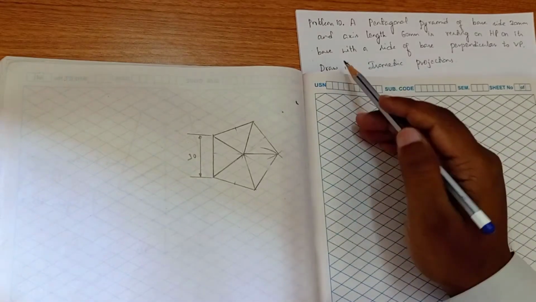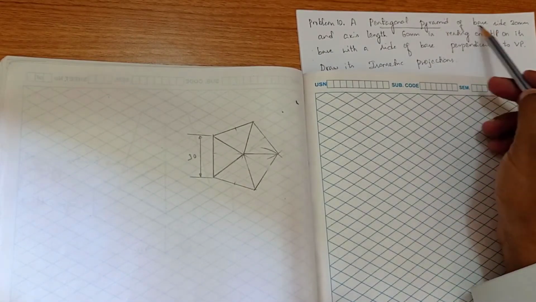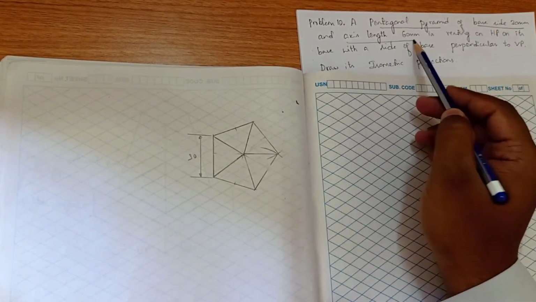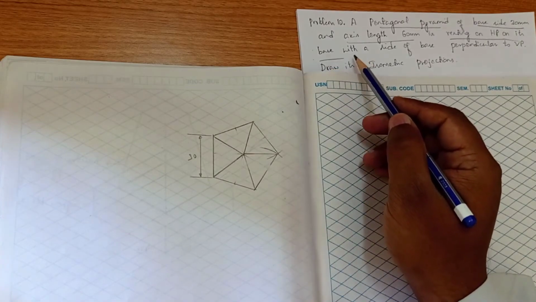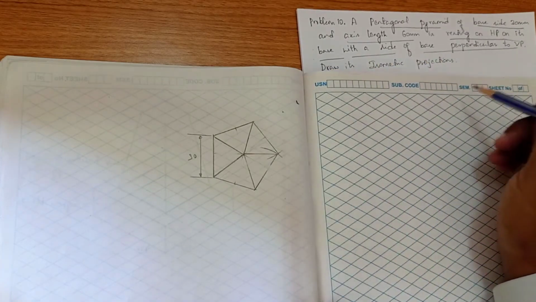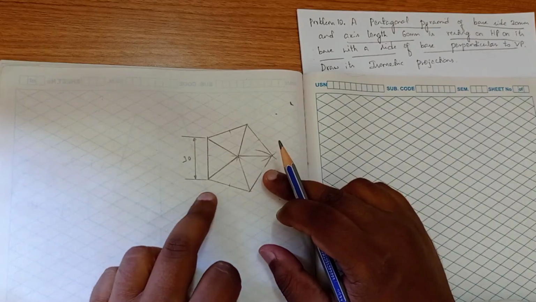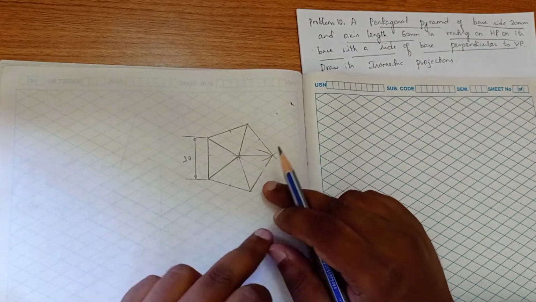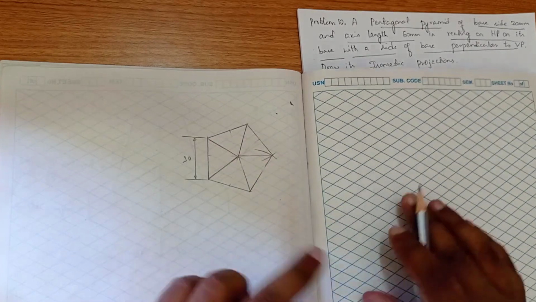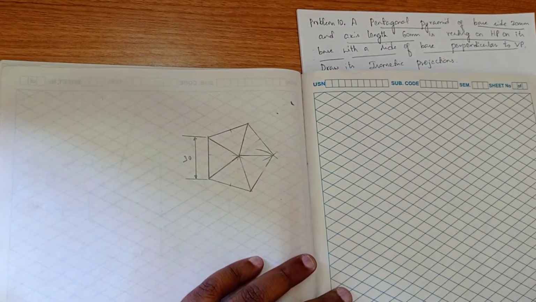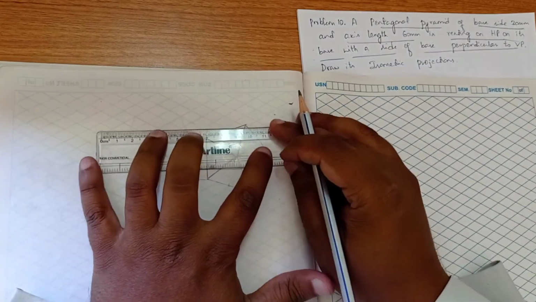See this problem number 10 in isometric. A pentagonal pyramid of base side 30 and axis length 60 is resting on HP on one of its bases with a side perpendicular to VP. So first we have to construct a pentagon of 30 mm dimension, with the actual scale. After that we have to construct the box here. We need a box to construct the pentagonal pyramid, so we construct the box here initially.